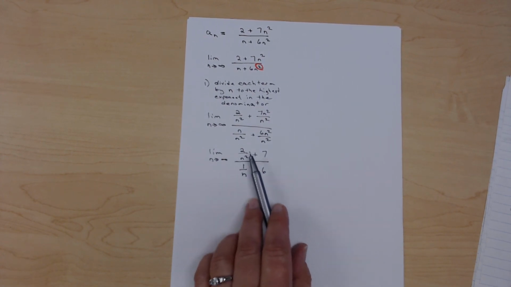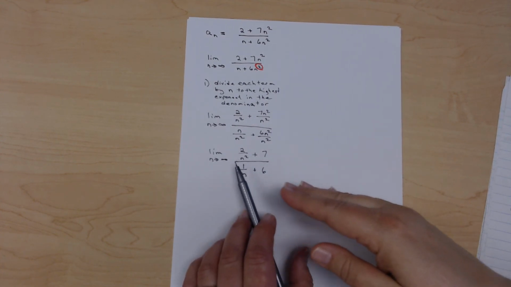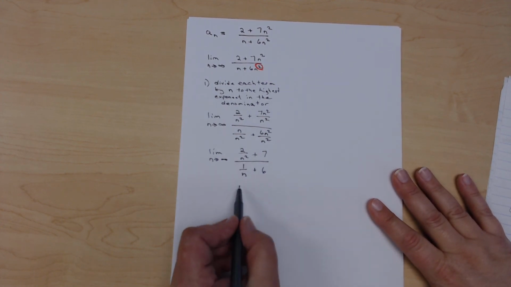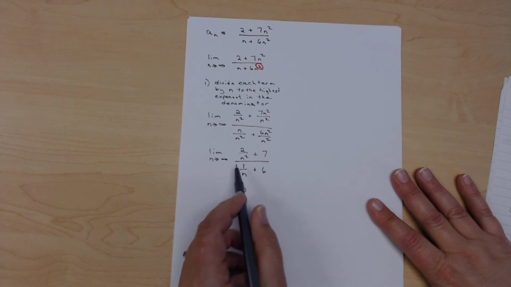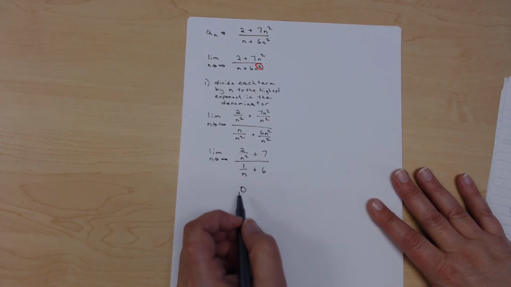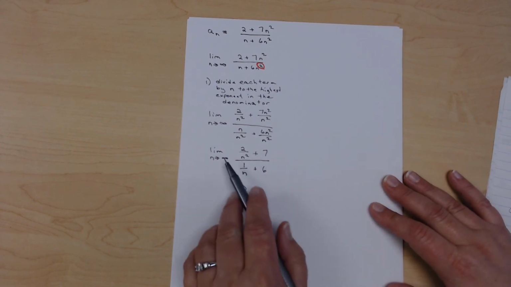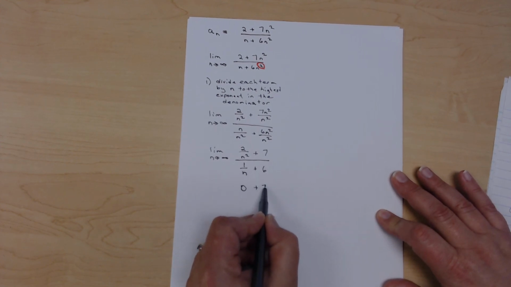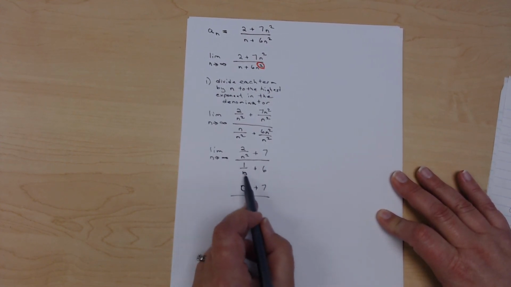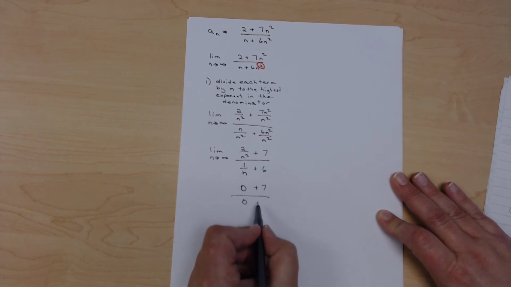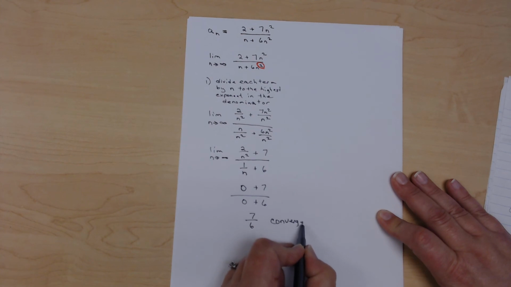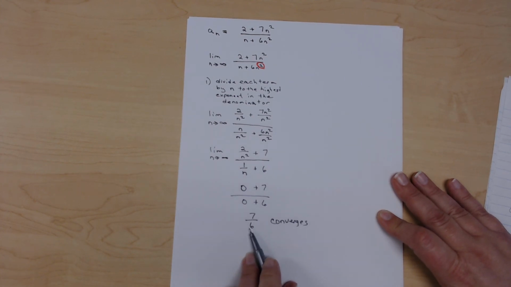What happens to a fraction? We've talked about this before. As the bottom gets bigger, the limit here is approaching 0. As the bottom gets bigger, 2 over a million, 2 over a billion, remember, the limit is just what it's approaching. It's approaching 0. And this guy stays 7 because it's a constant. Same thing here. As it gets bigger, this guy's headed to 0, and then this is 6. So it is 7 sixths. It converges, and the limit is 7 sixths.